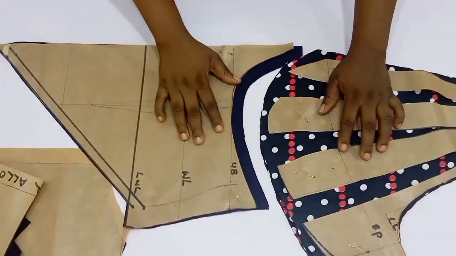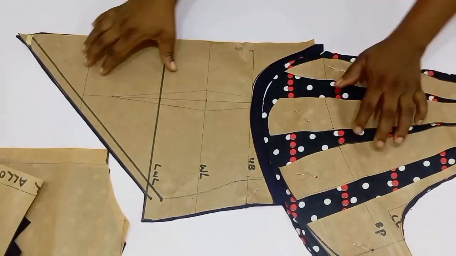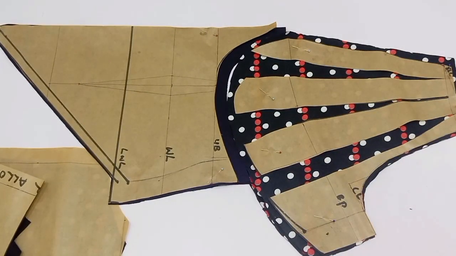So guys, this is the end of this tutorial. This is exactly how to draft out this dress.